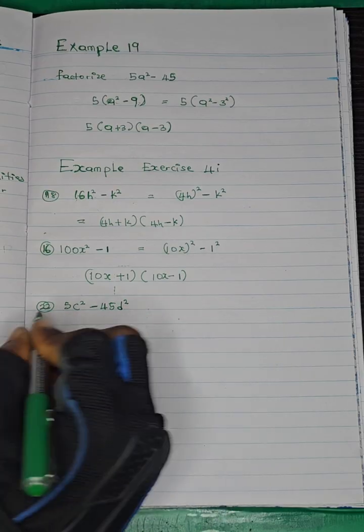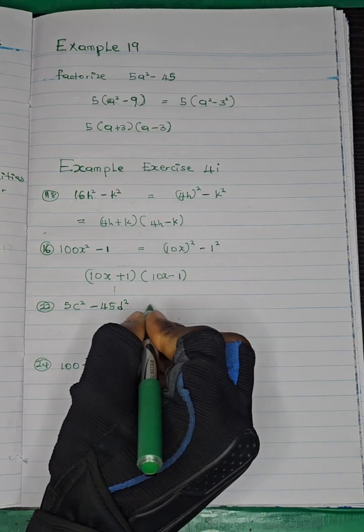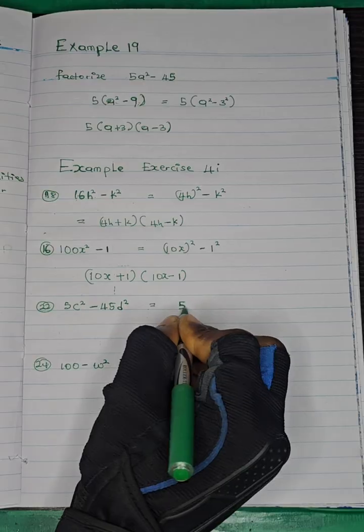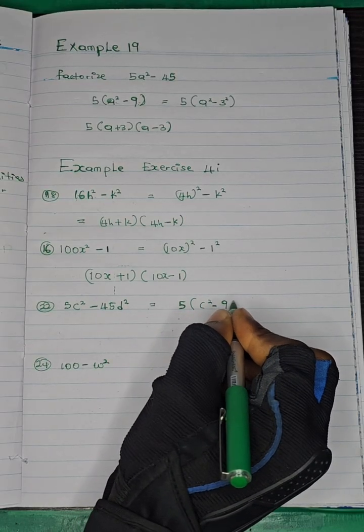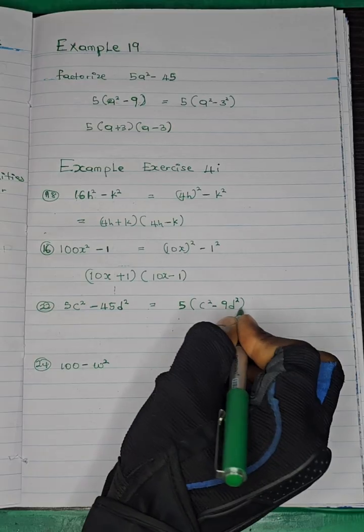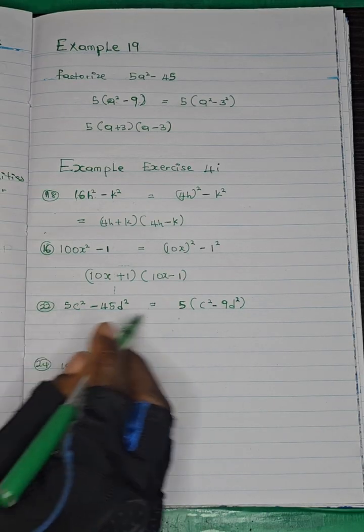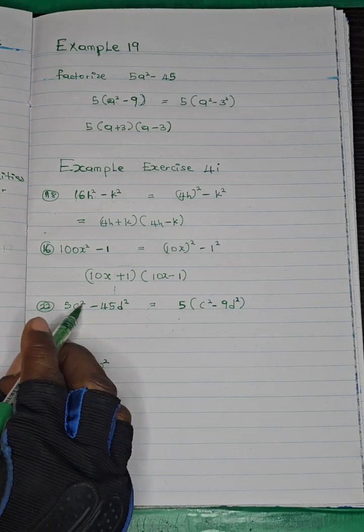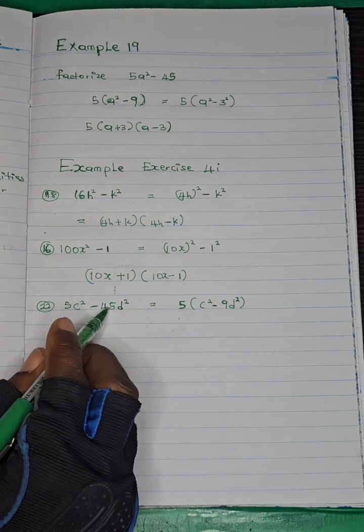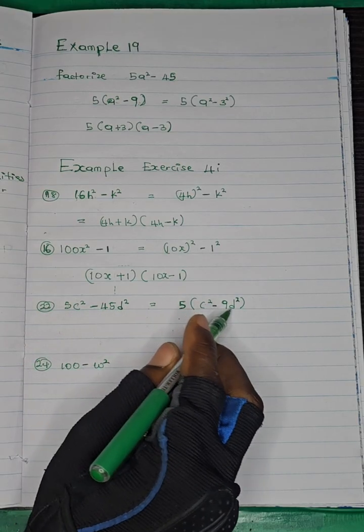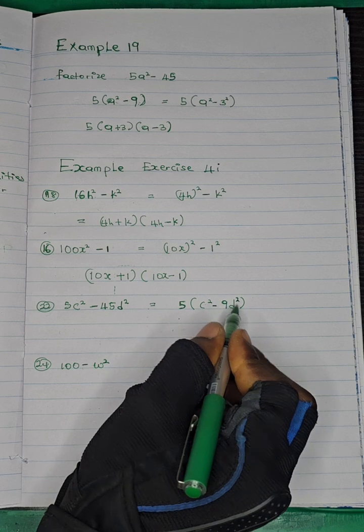Let's factorize further. We will take 5 as a common term. I will now have c squared minus 9d squared, plus 5c squared divided by 5 is c squared, minus 45d squared divided by 5 will give you this. So this is now what we have.